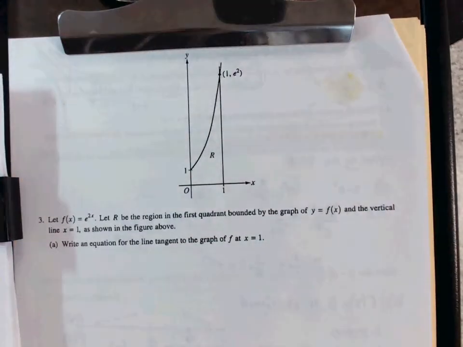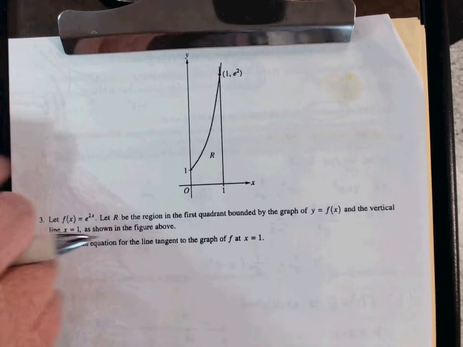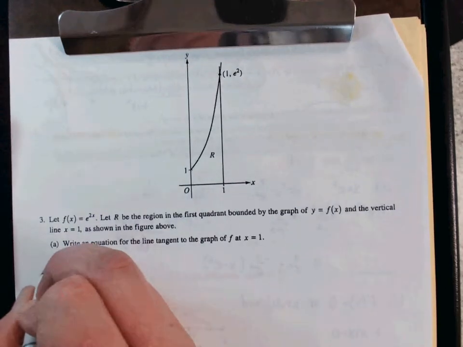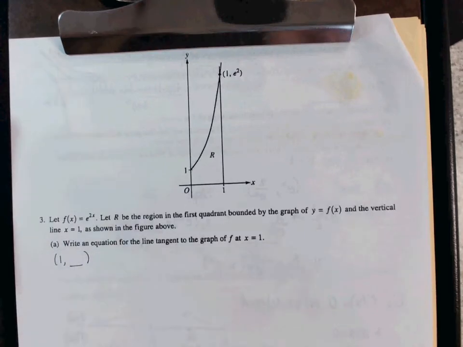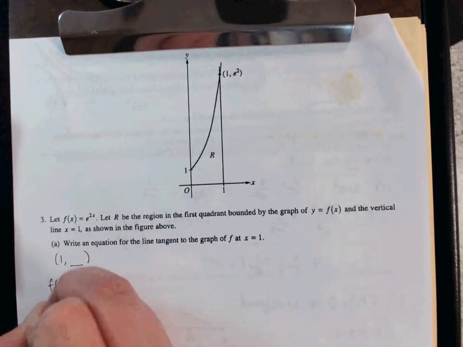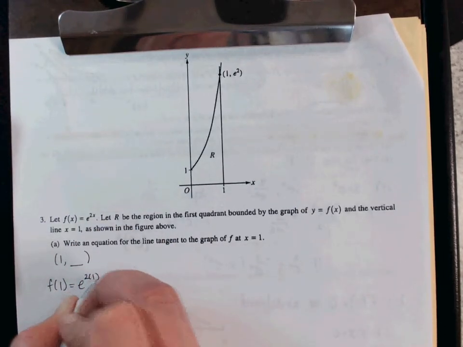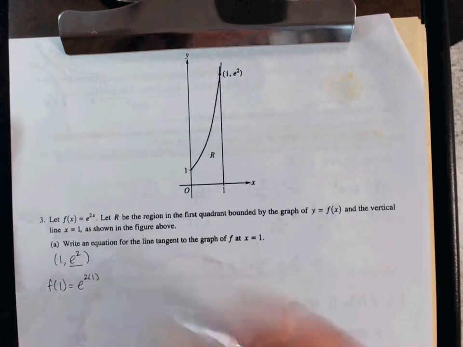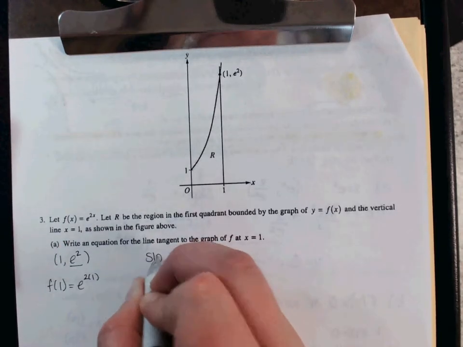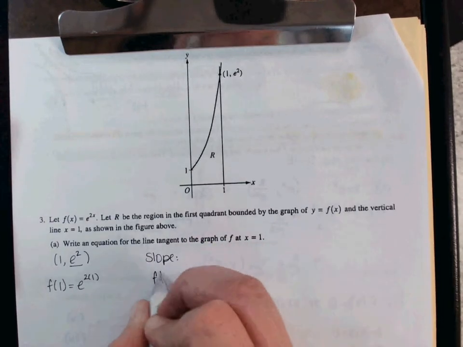Okay, part A, you want an equation of a tangent line? We just did one of those. What do we do first? Point and a slope. x is 1. How do I find the y value? Plug it into the original equation. So f of 1 is e to the 2 times 1, which is just e to the 2. After I find the point, I need the slope. A slope is a derivative.